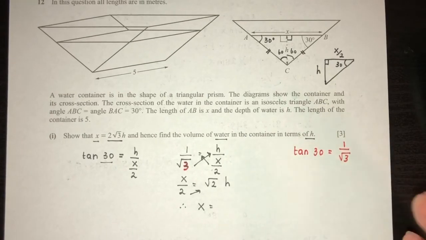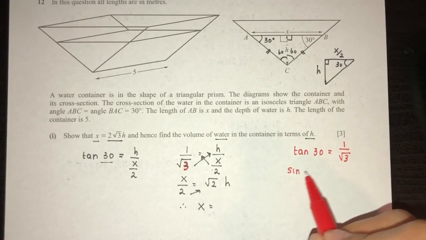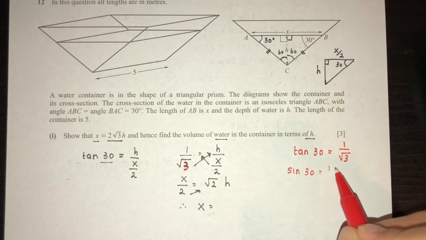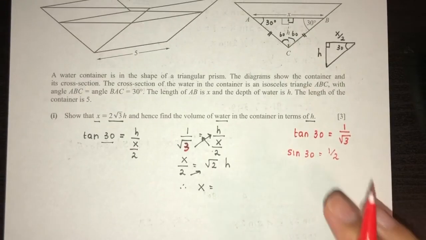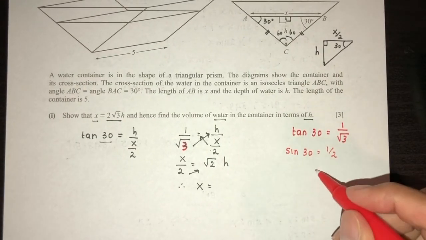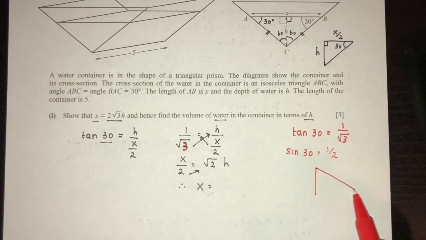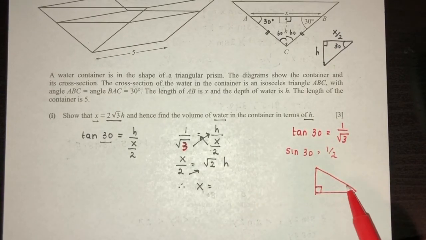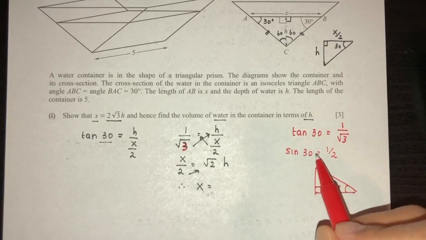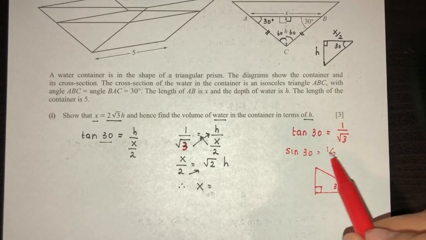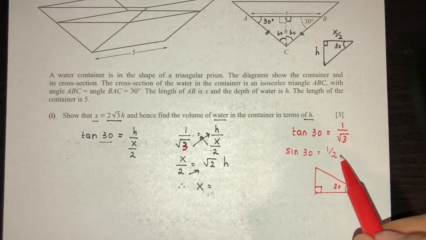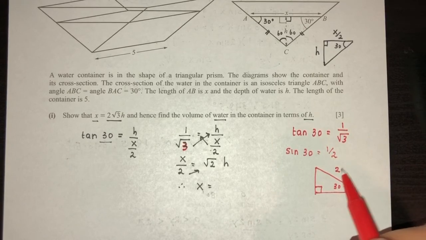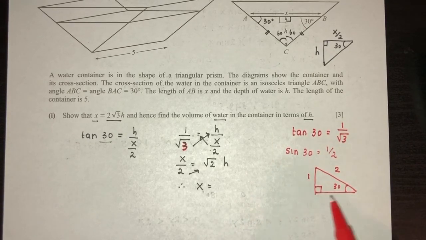If you don't know this, that's okay. You know that sine of 30 is equal to half. If you know this, you can find the rest. How? You have to draw your triangle here. For example, this is the right angle. This is 30. What does sine mean? Sine means opposite side over hypotenuse. This is your hypotenuse, this is your opposite side. So we can find the other side by using Pythagoras theorem.